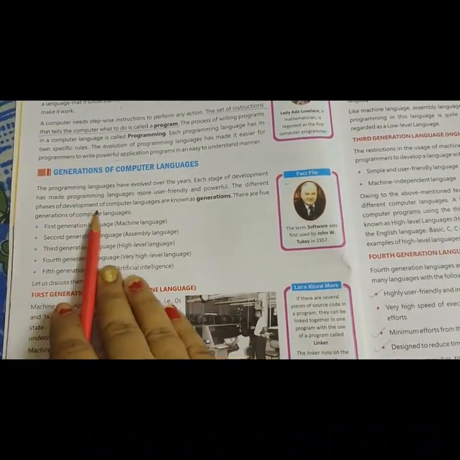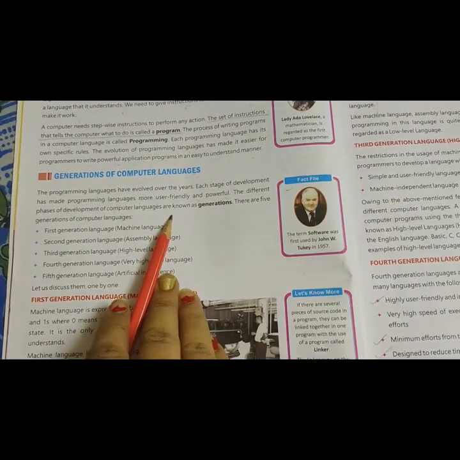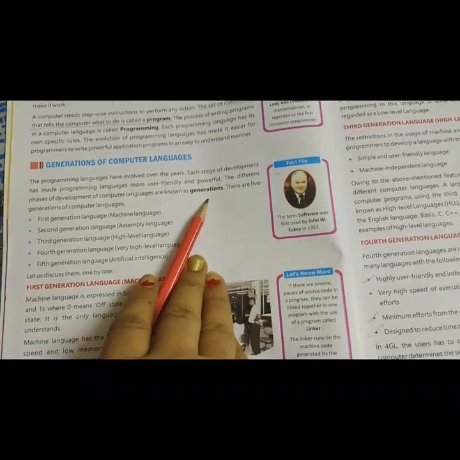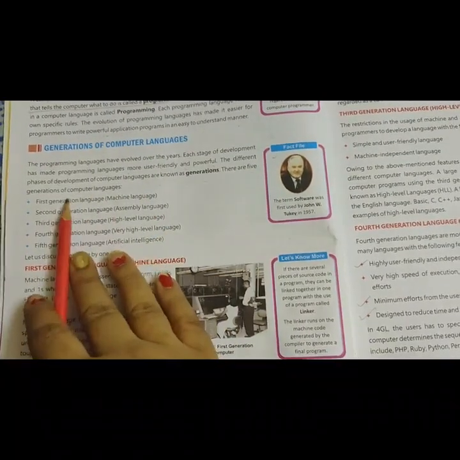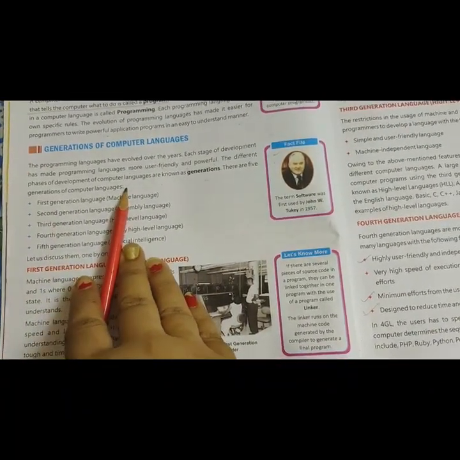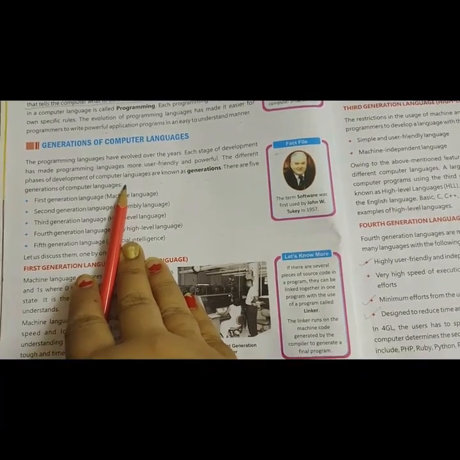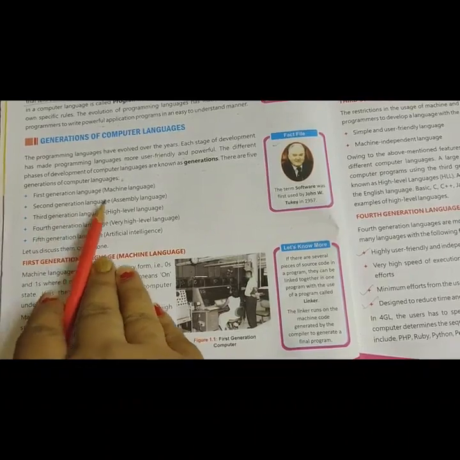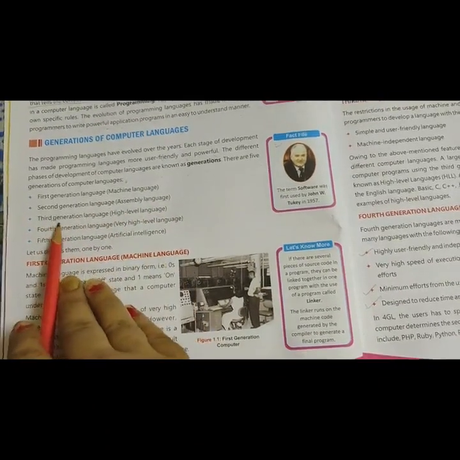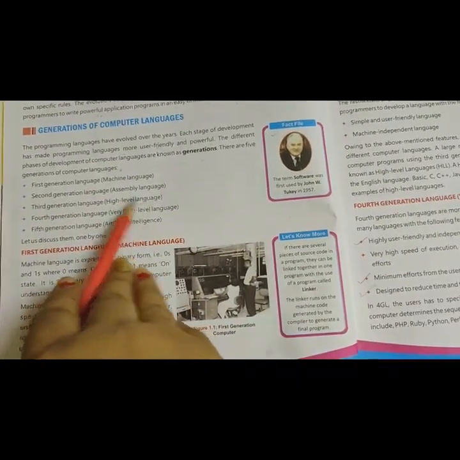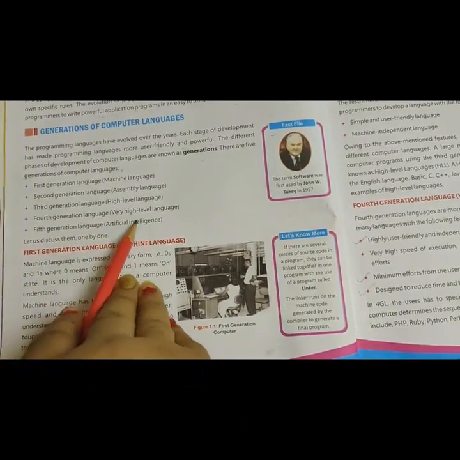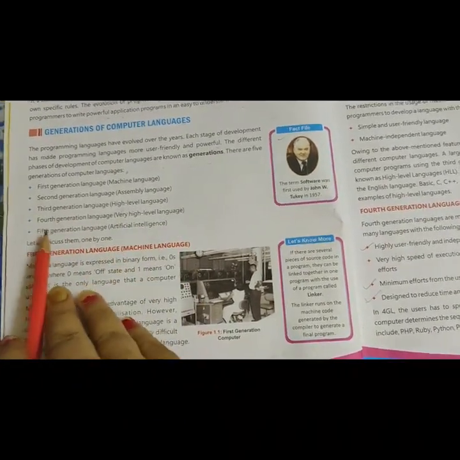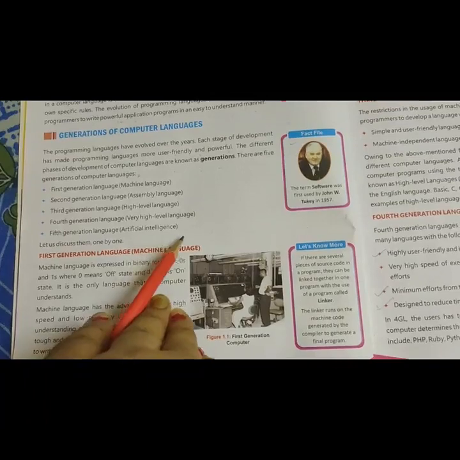The different phases of development of computer languages are known as generations, and we have 5 generations of computer languages. First is machine language, second generation language is assembly language, third generation language is high level language, fourth generation language is very high level language, fifth generation language is artificial intelligence.